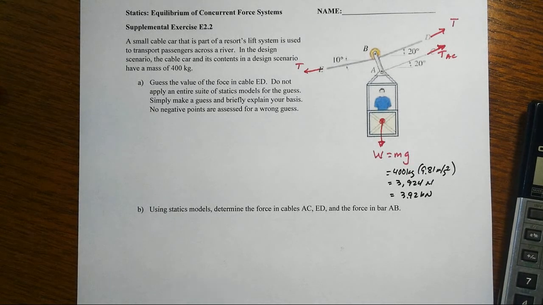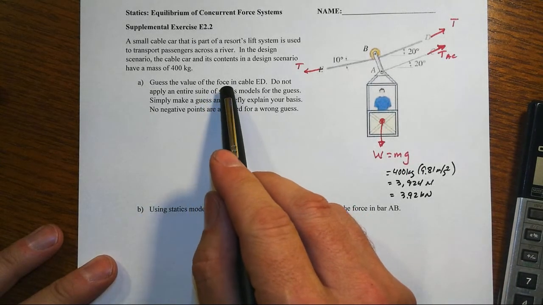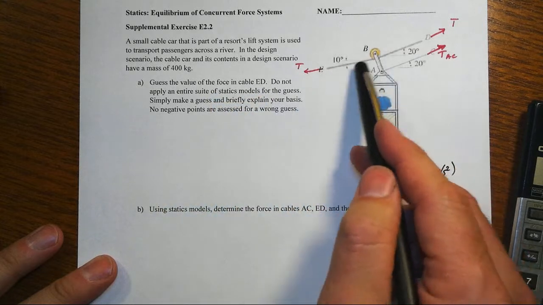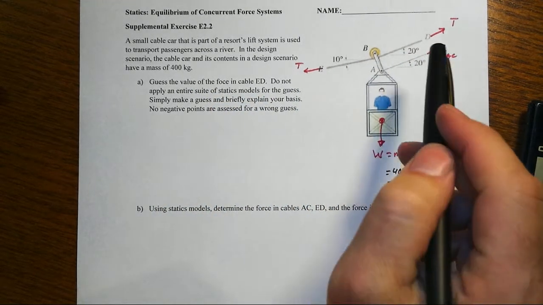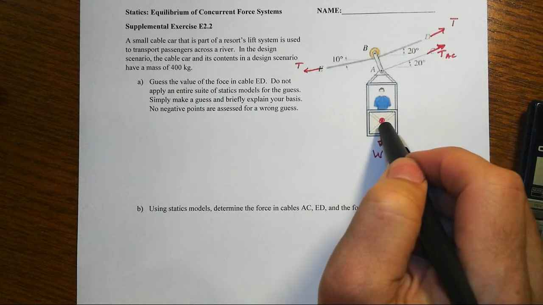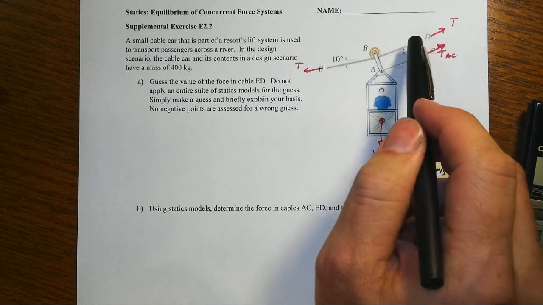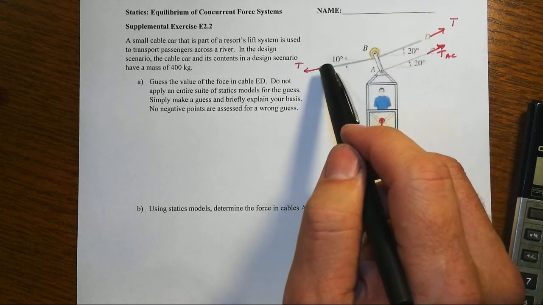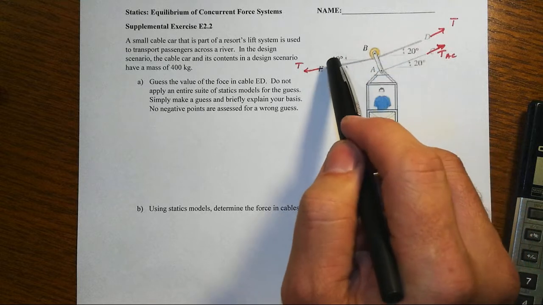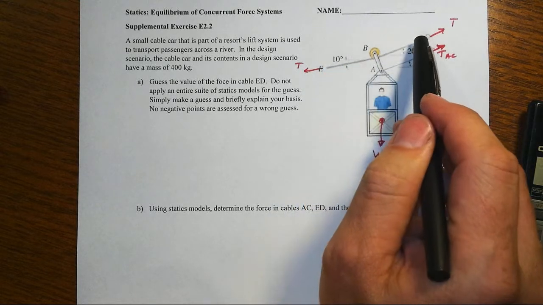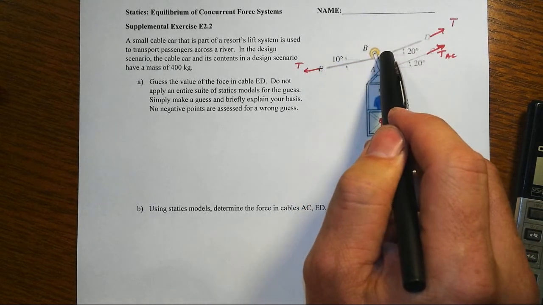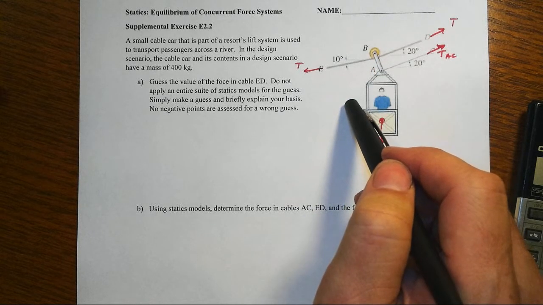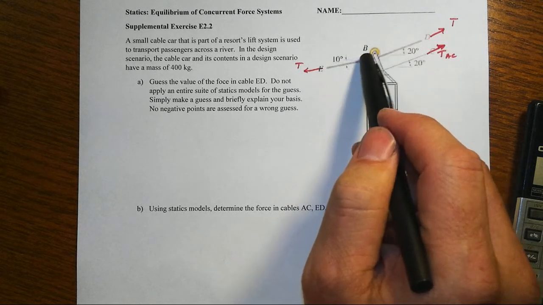So if we're going to guess the force in cable ED, I'd look at that and say I've got to split the effect of this weight into two components, 10 degrees versus 20 degrees. The x components have to balance on these two, or do they? Wow, confusing, huh? Well, they're pretty close to being in line.